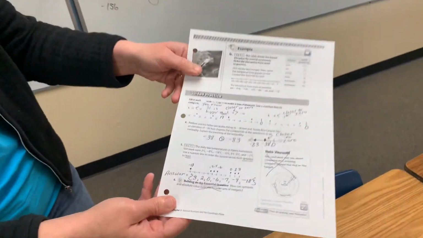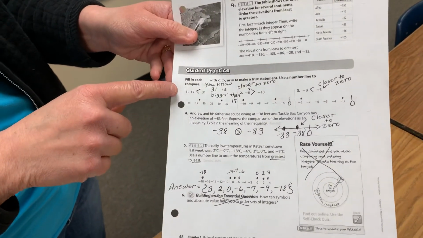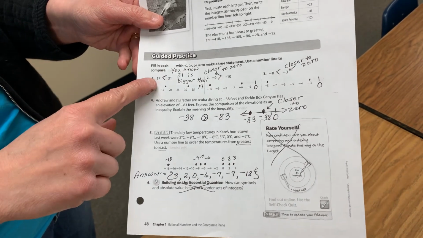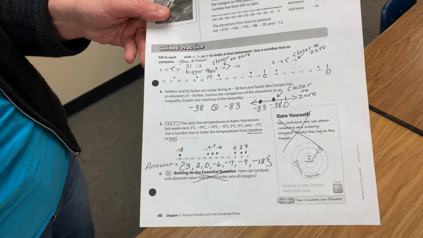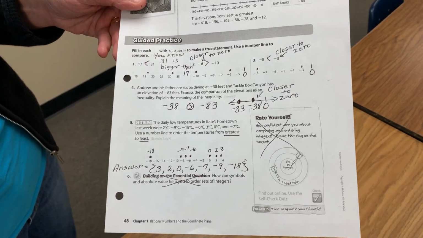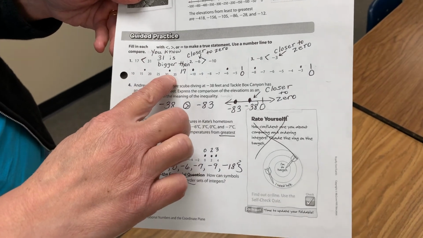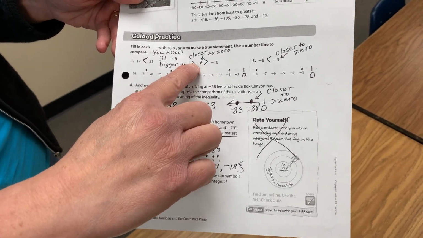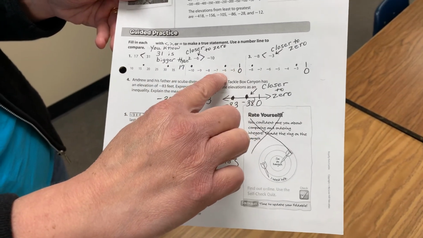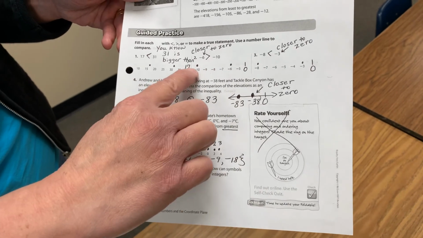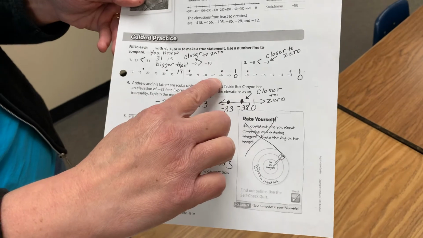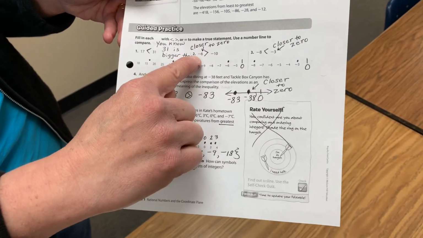Okay, so if you look at this, on the first one, it was positive 17 compared to positive 31. Of course, just because I know my positive numbers, because we learned that in 5th grade, I know that 31 is bigger than 17. And I also did it on my number line. Then, when I compared negative 6 to negative 10, there's my 0. I put negative 6. I put negative 10. Negative 10 is smaller because he's further from 0. And negative 6 is bigger. And that's what I showed.